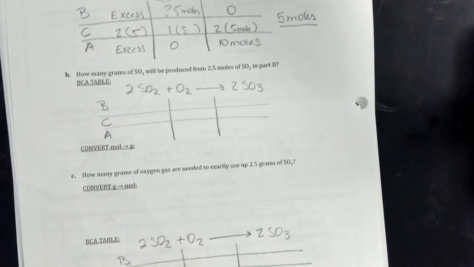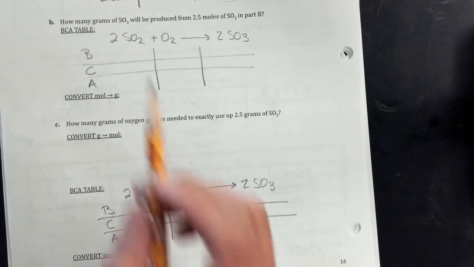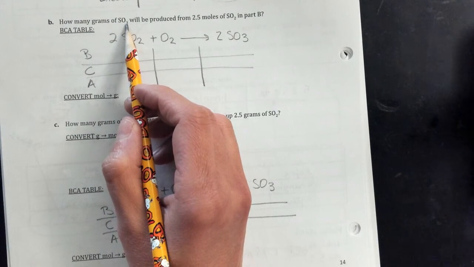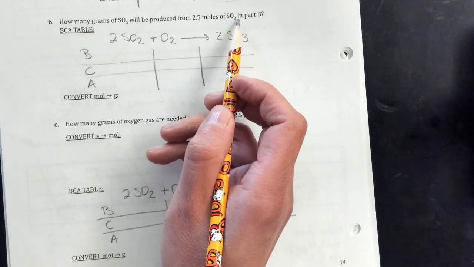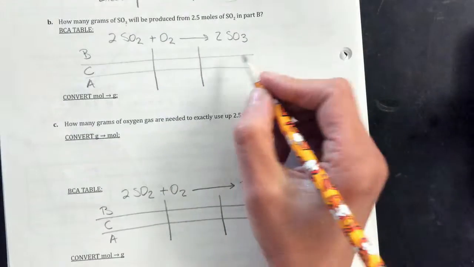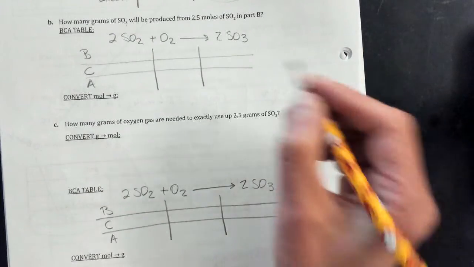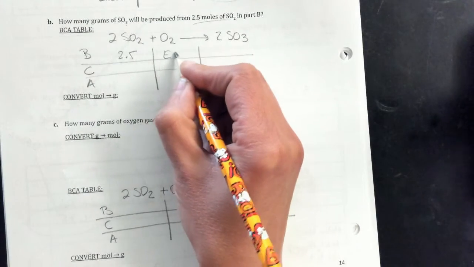Alright, let's look at the second problem. How many grams of sulfur trioxide will be produced from 2.5 moles of sulfur dioxide? Alright, so let's go slowly. It's asking for grams of SO3, but I can't determine the grams at this point. I can only determine the moles. And this is what I'm looking for. What's given to me is 2.5 moles of sulfur dioxide. The assumption here is that this is the excess.